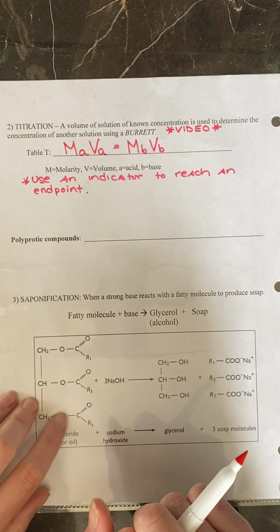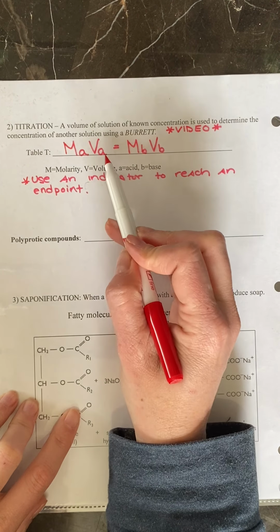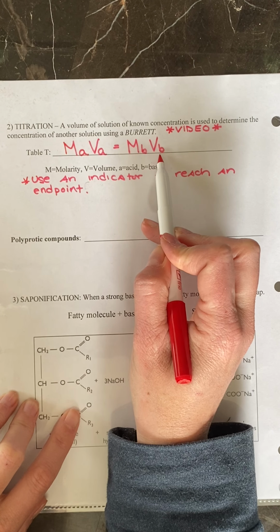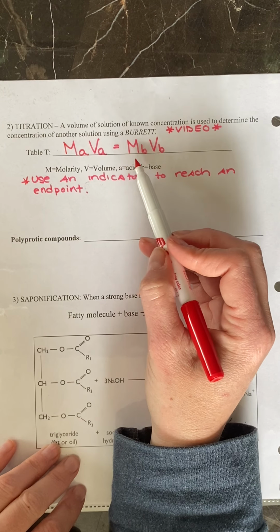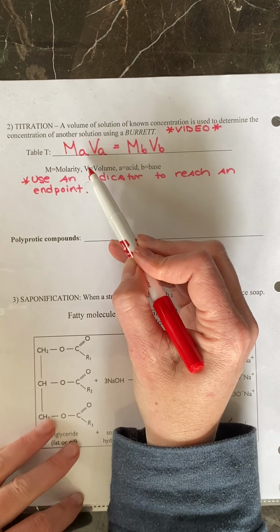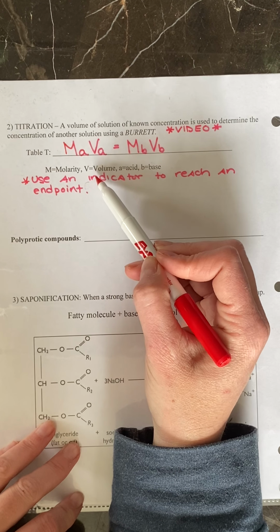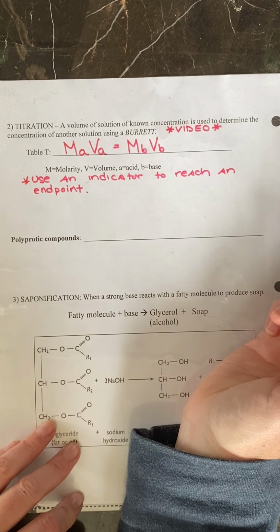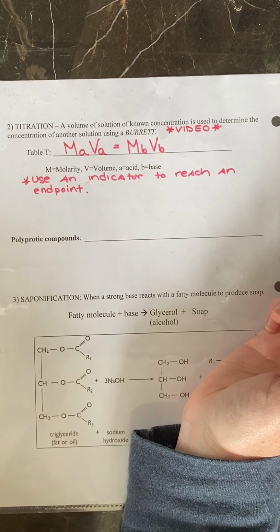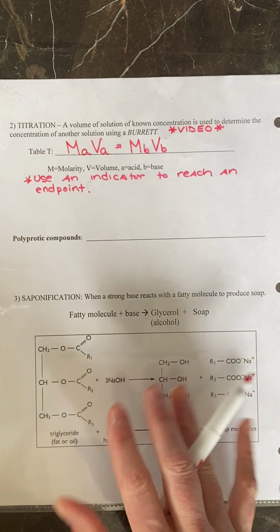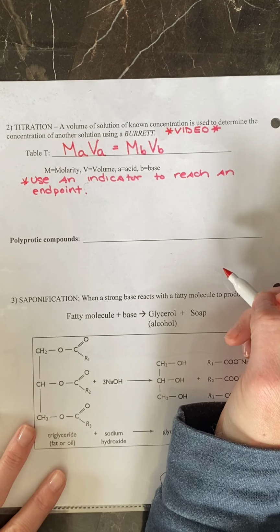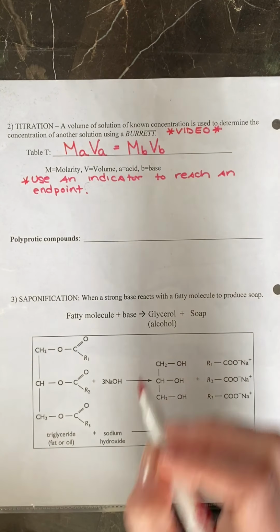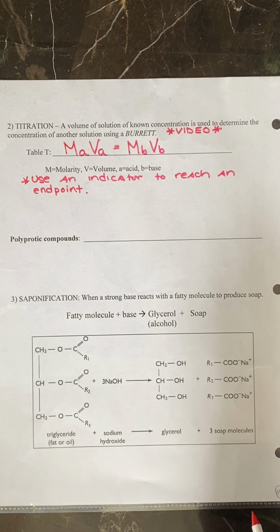Then what you do is you plug in the volumes of each solution needed to hit that endpoint, and you plug in the molarity of whichever one you know. So if you knew the molarity of the acid, you plug that in, and that way you'll be able to solve for the molarity of the base. In the video, you'll see everything walked through, and there's still a little bit of room here so you can put that calculation down. Just follow along with the video and you'll be able to see how that process takes place and the work that goes with it.